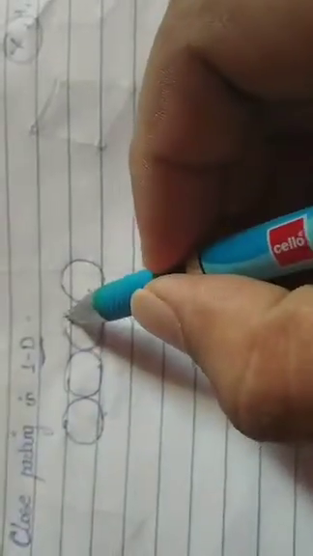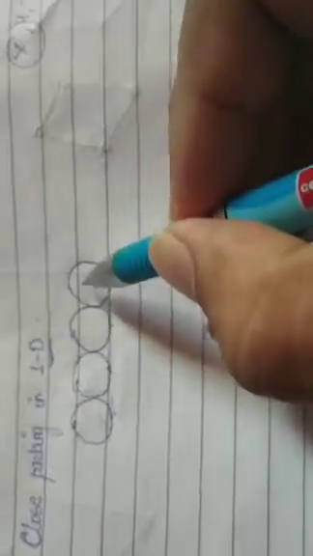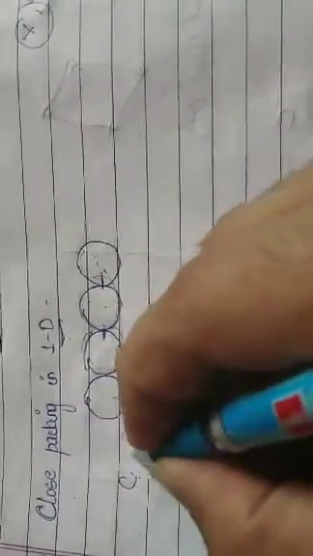Single row. So if I ask you what its coordination number is, coordination number means: if I consider this particle, how many nearest neighbors is it directly attached to. That represents your coordination number. This particle, or sphere, is directly attached to one more sphere on one side and one more sphere on the other. So the coordination number in close packing in 1 dimension is equal to 2.